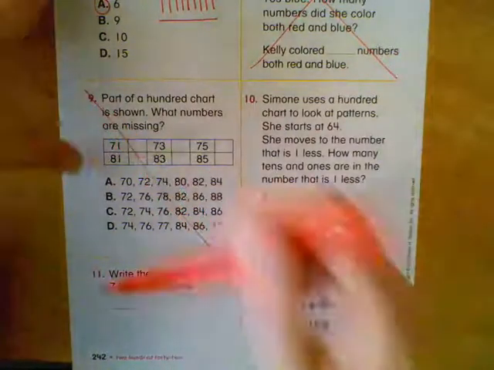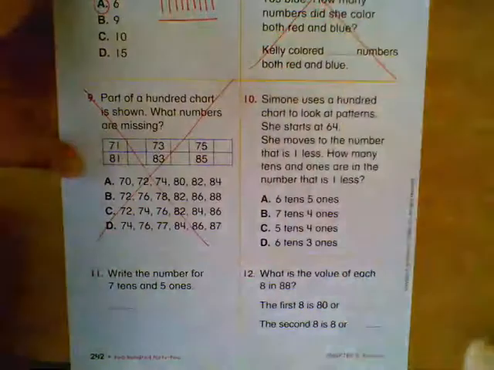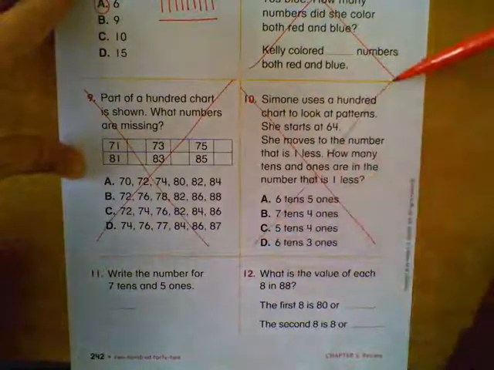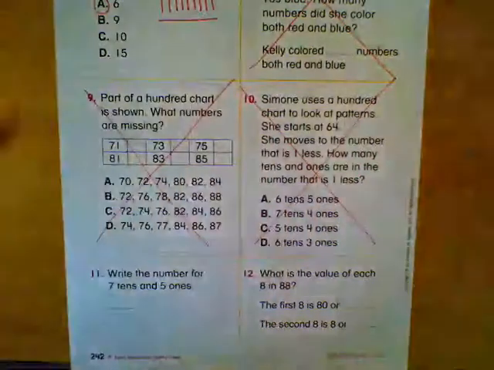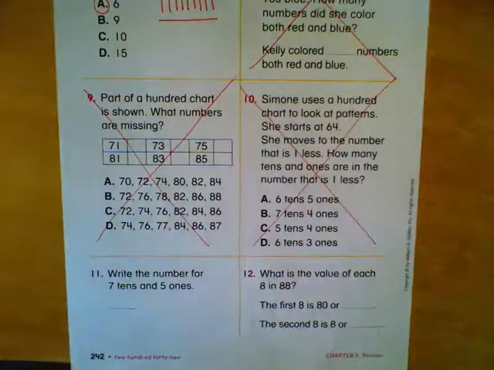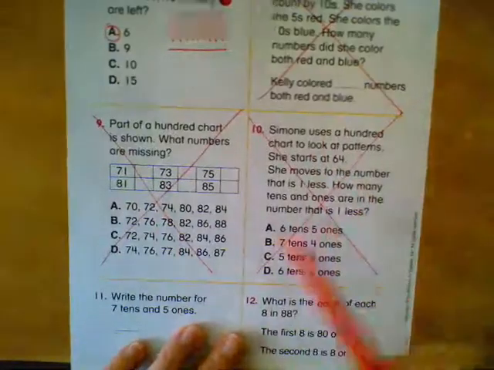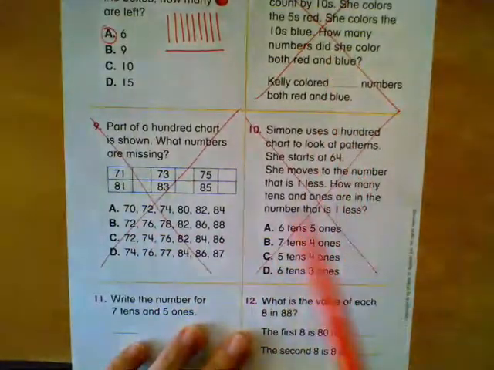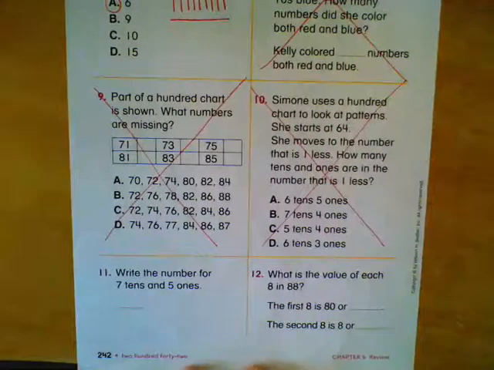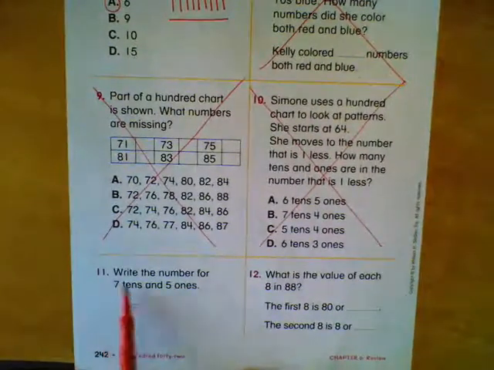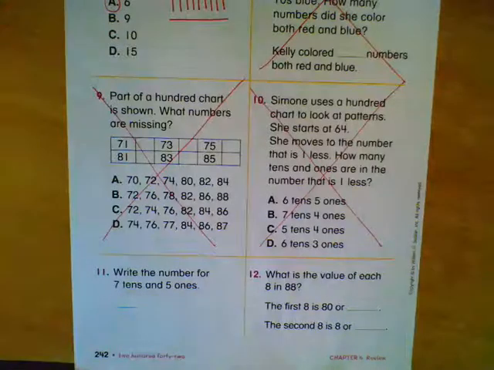We're not going to test on the 100s chart until we come back from Christmas break. So let's look down at number 11 now. If your parents say, why did you cross these ones off? Say, because Mrs. Bragg said that her and Mrs. Hatkoff took off all the questions about 100s charts until after Christmas break because they want us to have more time. Okay? Write the number for 7 tens and 5 ones.